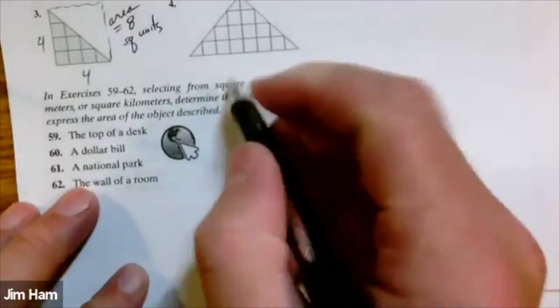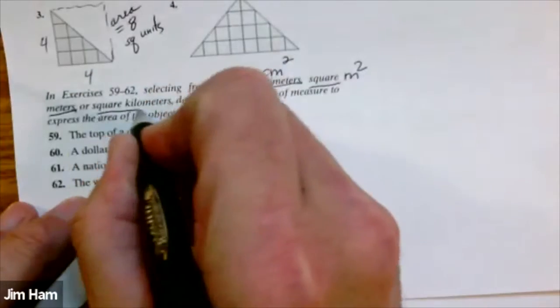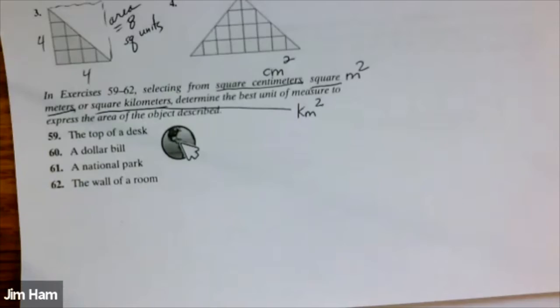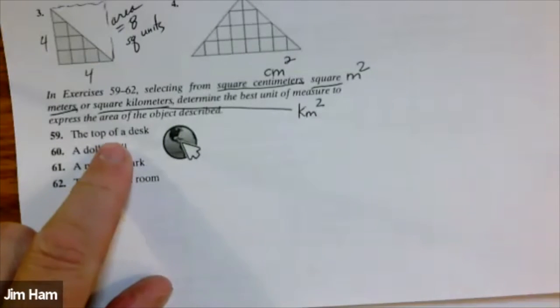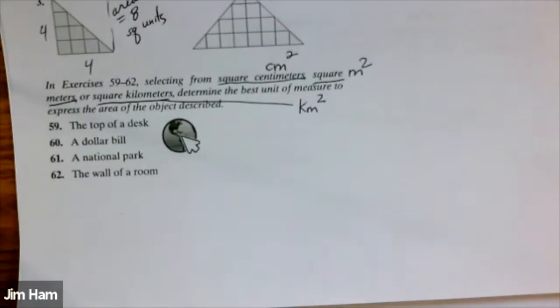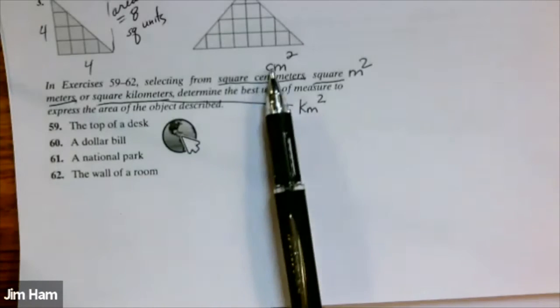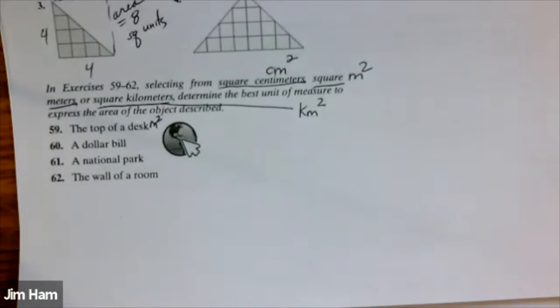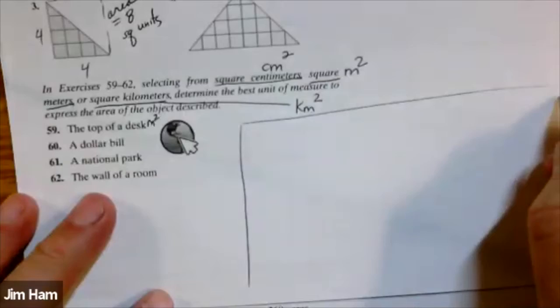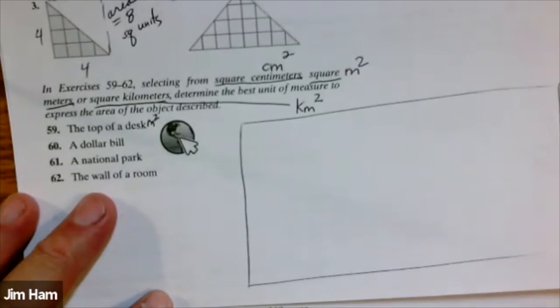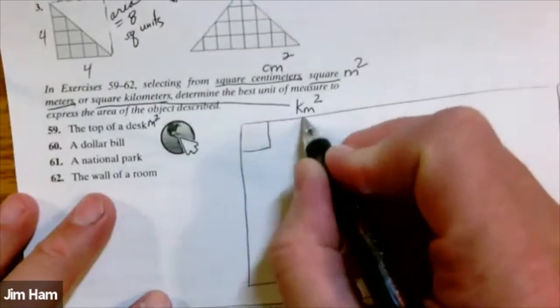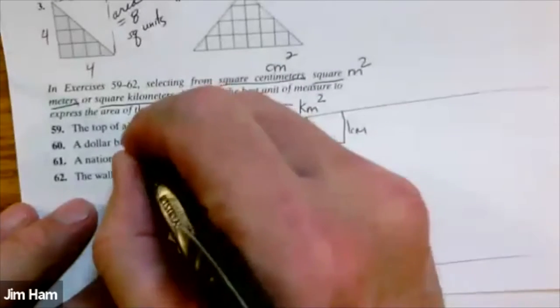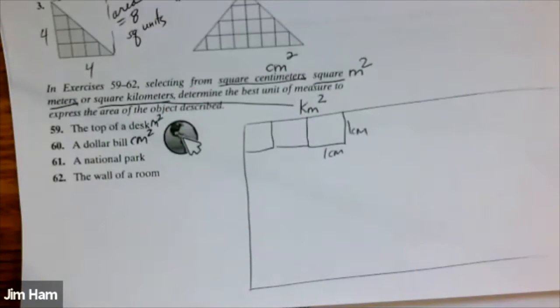All right, so square centimeters, square meters, or square kilometers. Determine the best unit of measurement to express the area of the object. The top of a desk, then certainly we would throw out square kilometers, it's too big. But, you know, maybe one of these other ones. I probably would do meters. And it would be a small number. A dollar bill, and we'll draw it. How many of these square centimeters? Certainly meters are too long, so this one probably square centimeters.